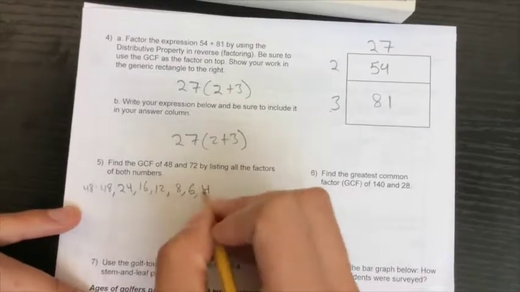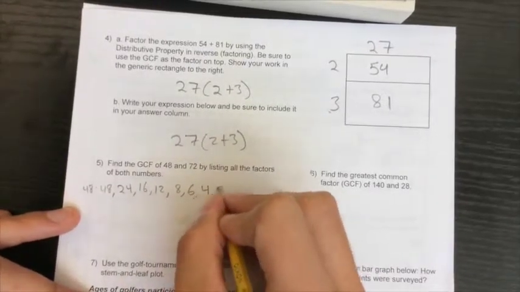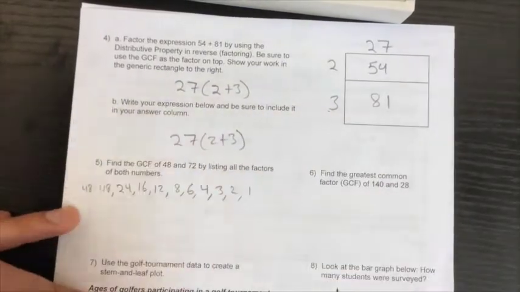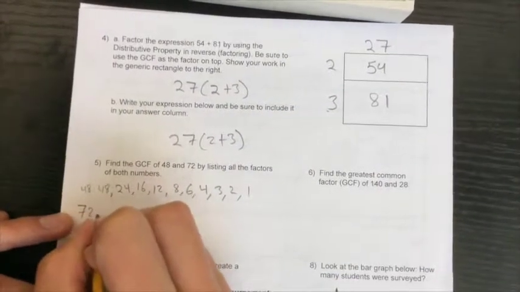4, because of the 4 times 12. 3, because of the 3 times 16. And 2, because 2 times 24. And then 1. 72, we do the same thing.